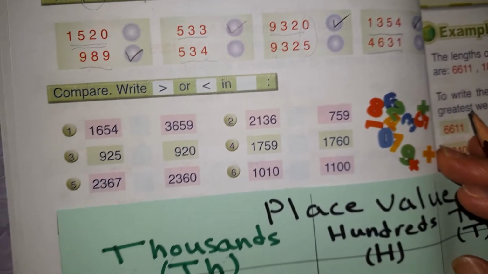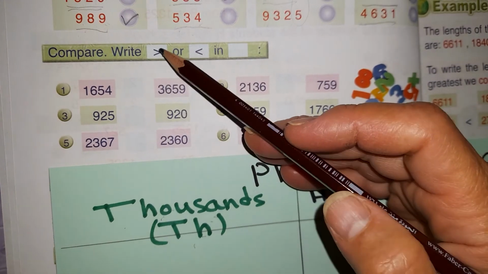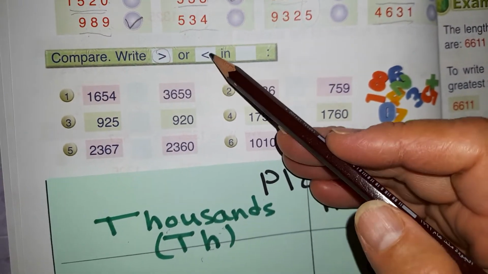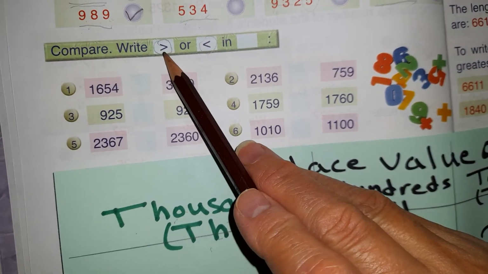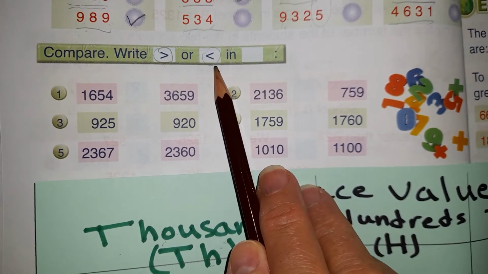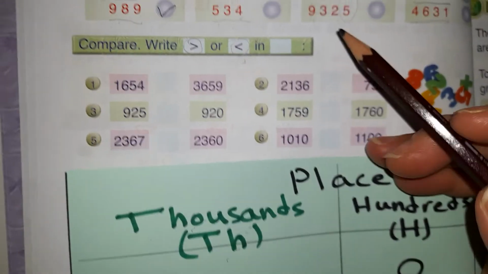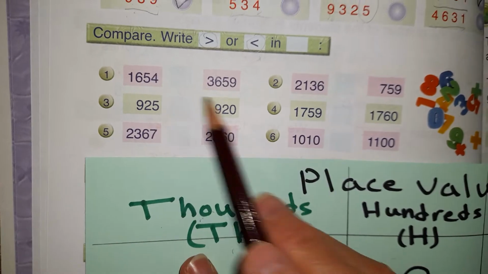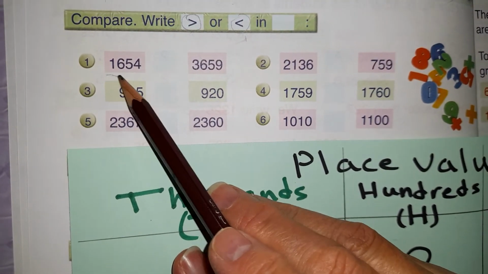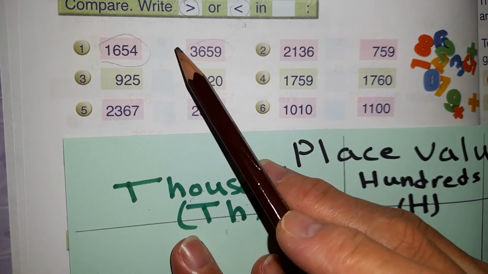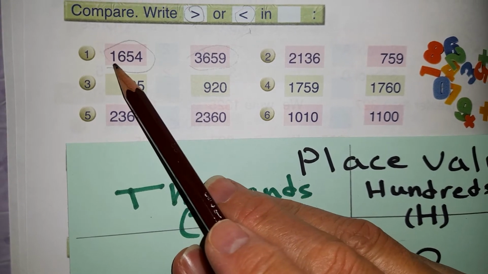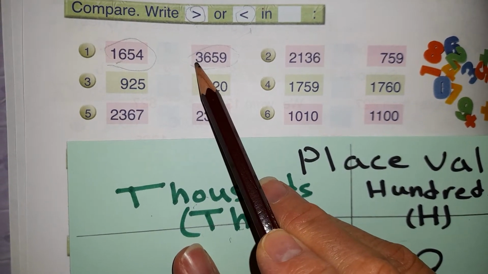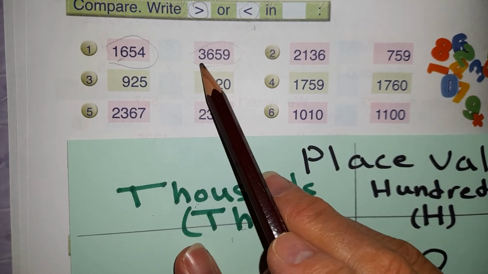Now, here they want you to use these symbols, greater than or less than. If you compare the two numbers, you will notice 4 digits, 4 digits. Let's compare 1 in the 1000 and 3 in the 1000. The 1 is what?